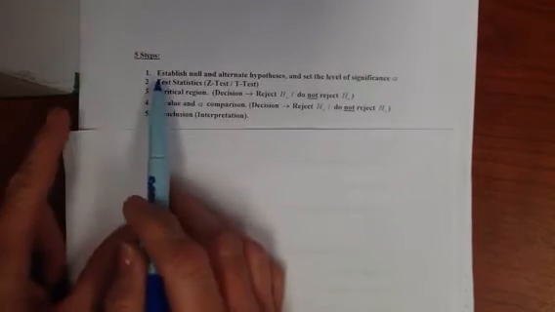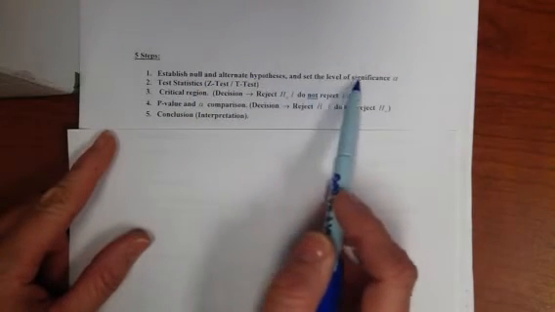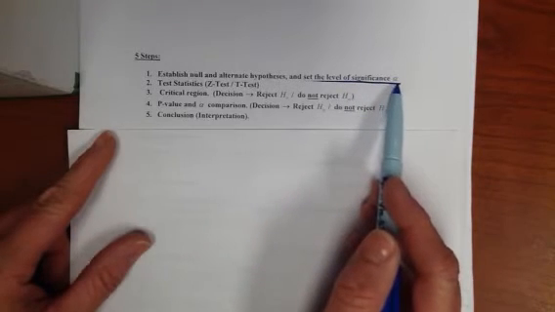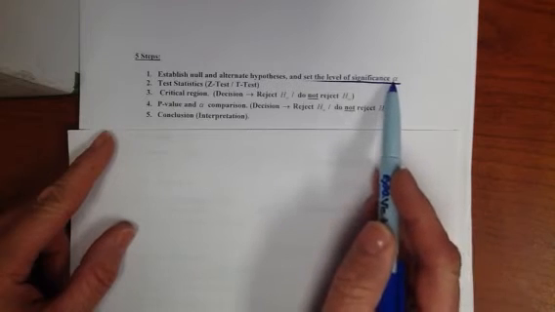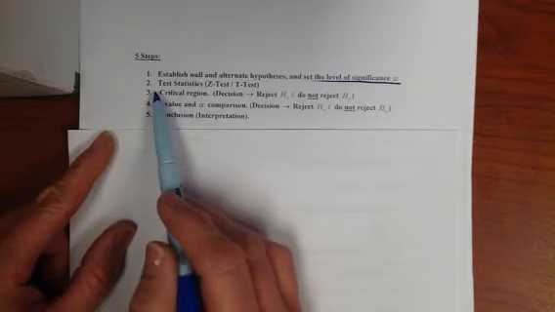The first step is read the problem, establish the null and alternative hypothesis, and set the level of significance. In all of our homework problems, this is going to be given to us. And I can talk a little bit about what alpha stands for, but I believe Dr. Mosley does that in the lecture videos.